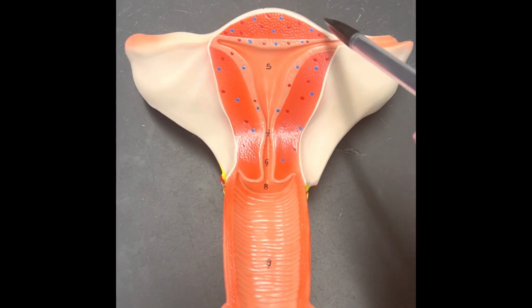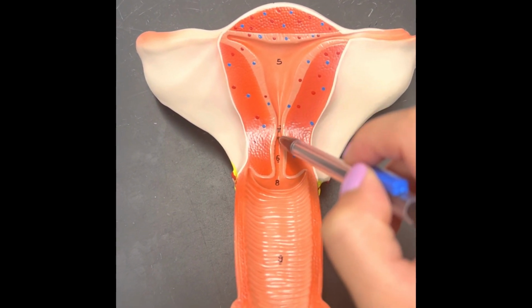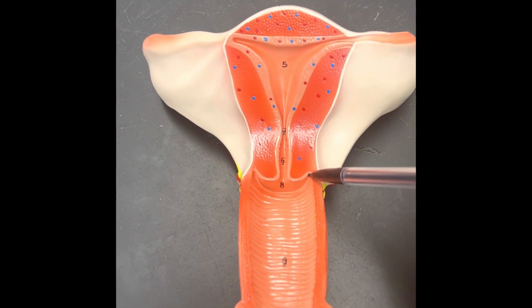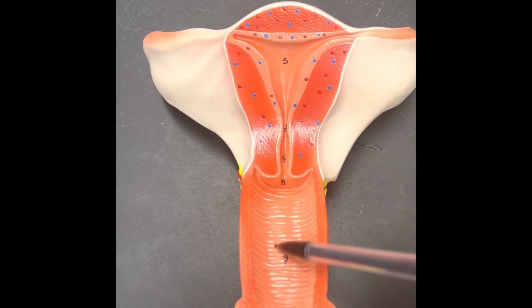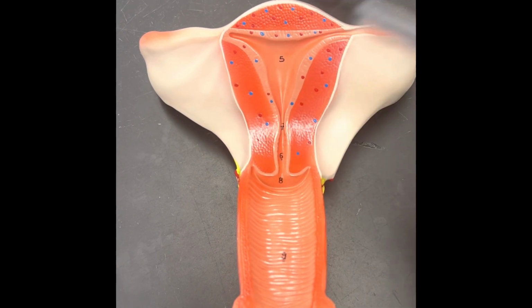Okay. Here we have the fundus of the uterus. This is the uterine cavity. This is the internal os. This is the cervical canal. This is the external os. This is the lateral fornix, and this is the cervix. This is the vagina. This is the endometrium, myometrium, perimetrium.